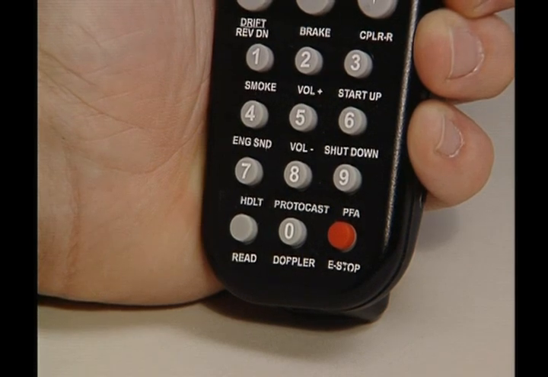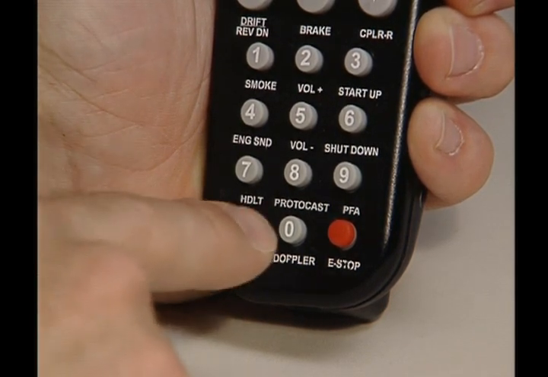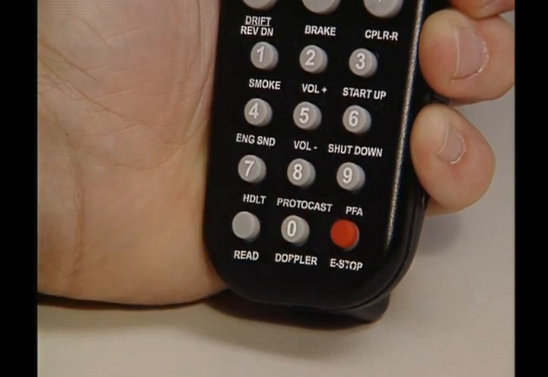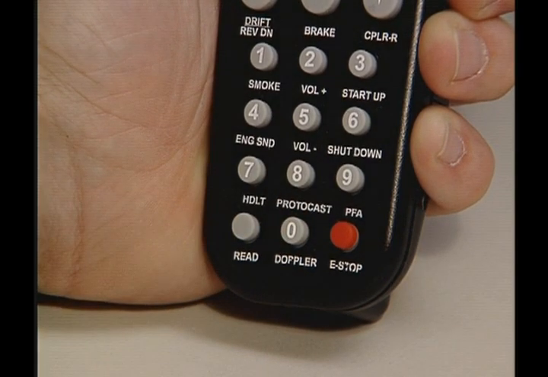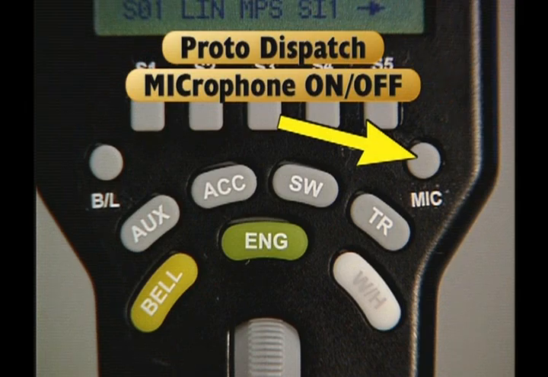You must press the Doppler button again after the effect has played to turn the feature off and return the locomotive to normal engine sounds. Press and hold this button to turn Proto Dispatch on and off.